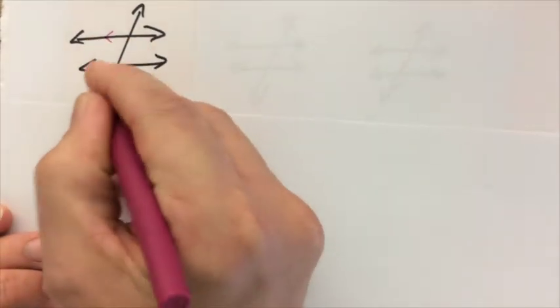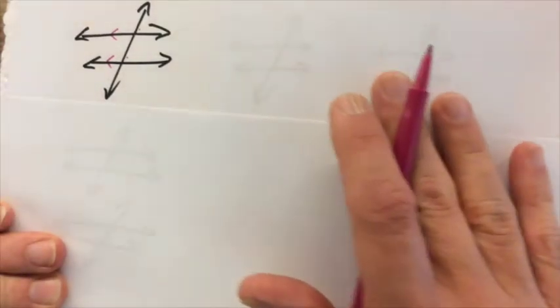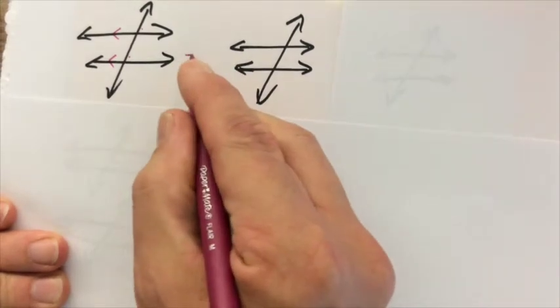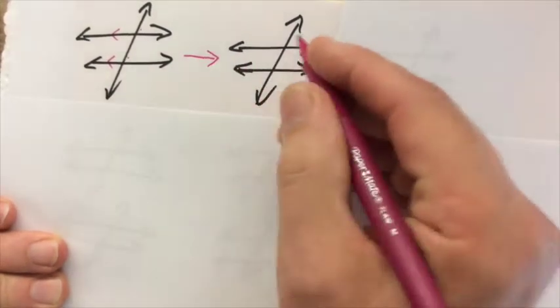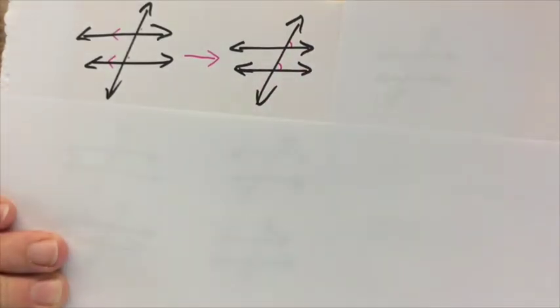If I do this, now the lines are parallel, aren't they? That was easy. Now, of course, there were corresponding angles there before, right? This one and this one, for example. Those were corresponding angles, right? What do I know about those corresponding angles now? Once I know that the lines are parallel, that tells me that the corresponding angles are congruent.